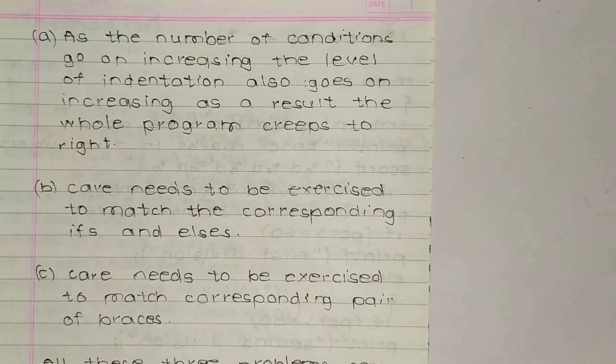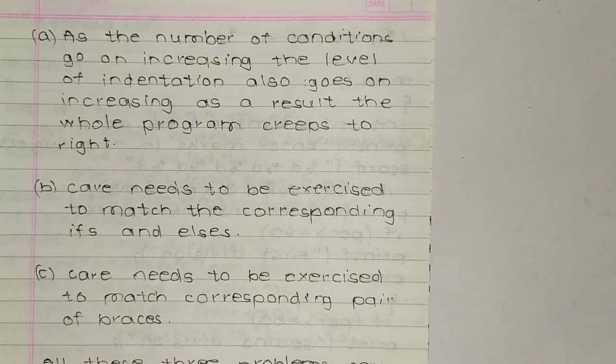Drawback A is, as the number of conditions goes on increasing, and there can be a lot of conditions, the level of indentation also goes on increasing. That means the level of complexity increases. As a result, the whole program creeps to the right. That means the whole program becomes complex or complicated.